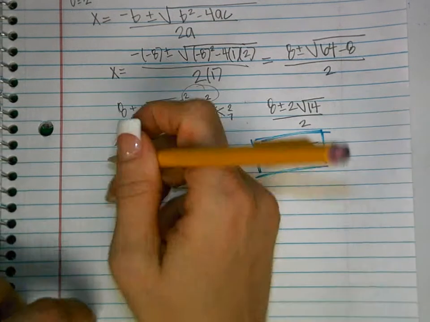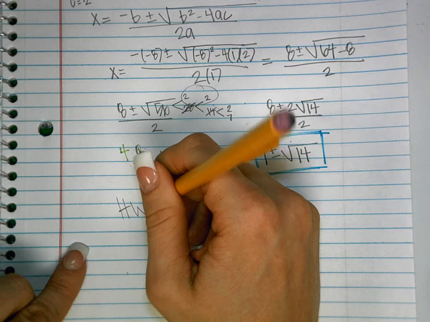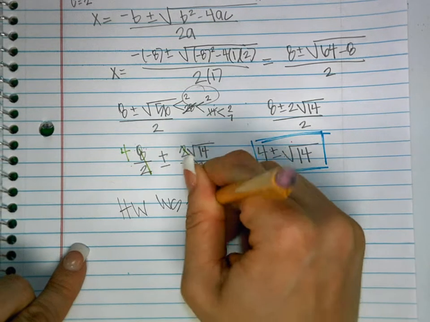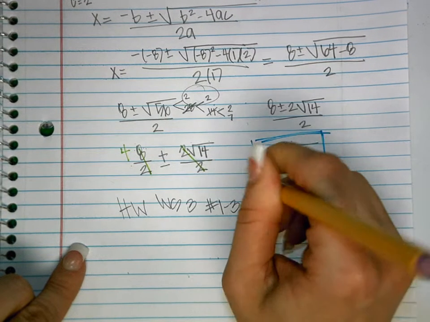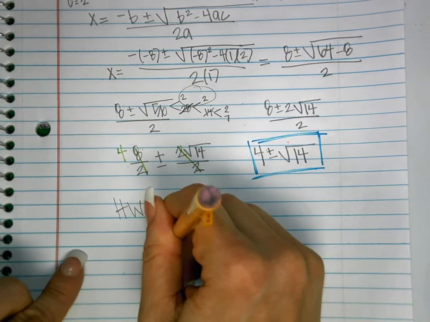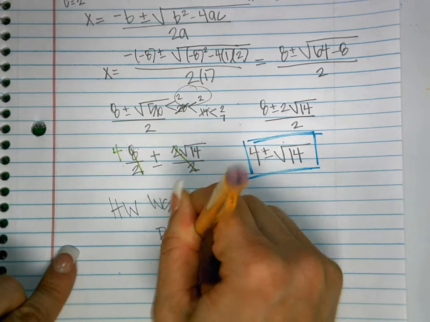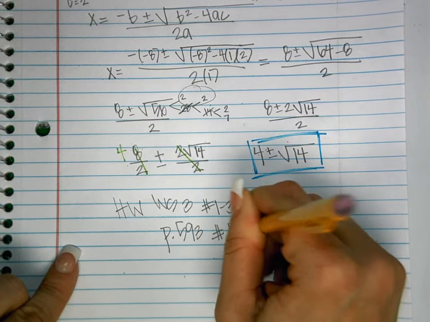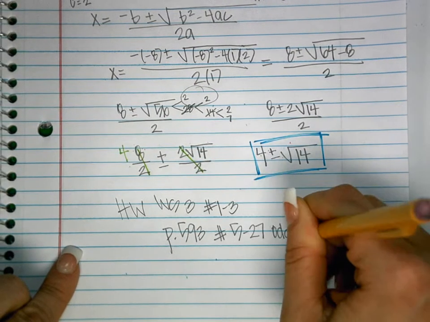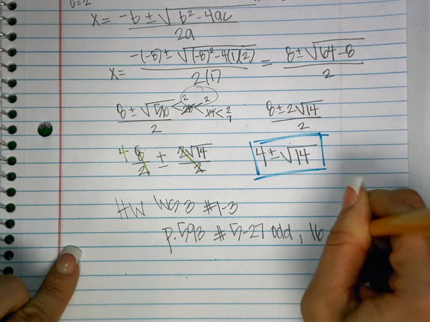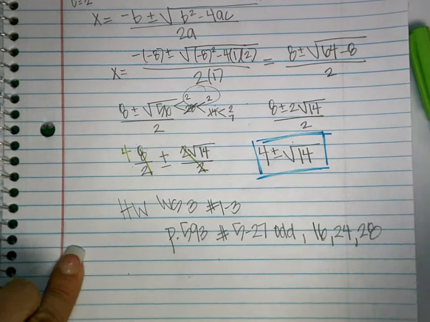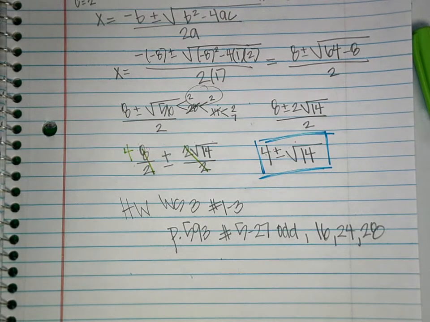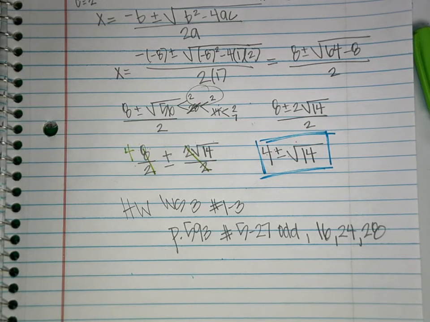All right, homework for this objective is that worksheet 3, just numbers 1 through 3, there's only 3 problems on there. You are also going to do page 593, numbers 5 through 27 odd, as well as 16, 24, and 28. So worksheet 3, numbers 1 through 3, as well as page 593, numbers 5 through 27 odd, 16, 24, and 28.